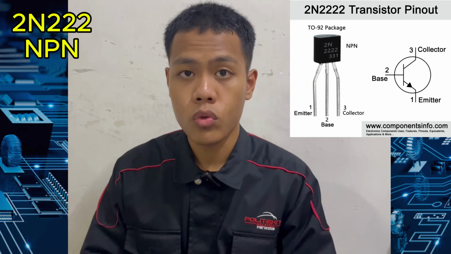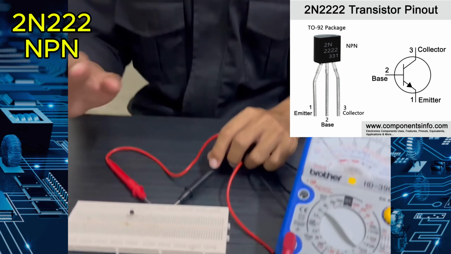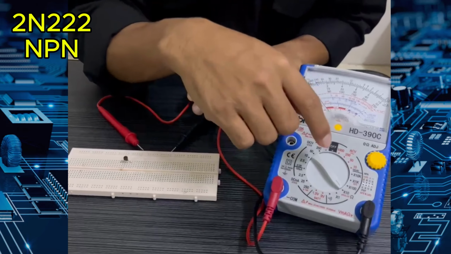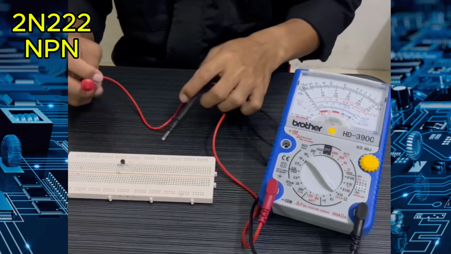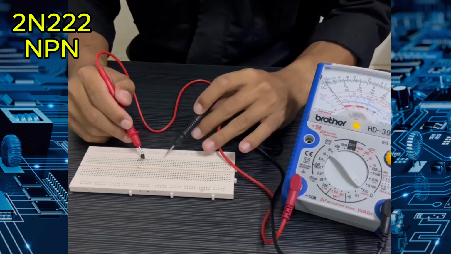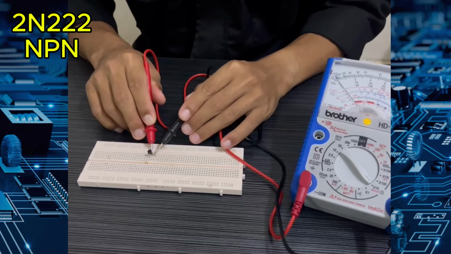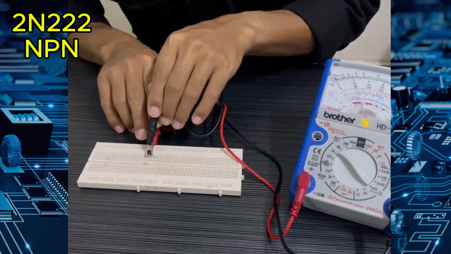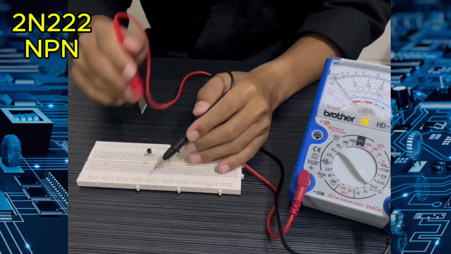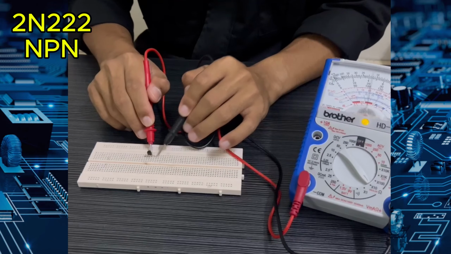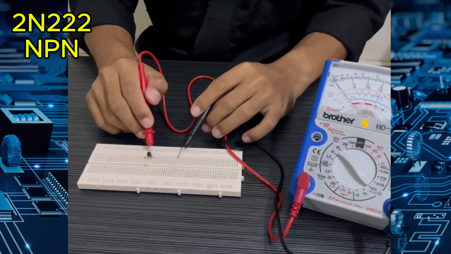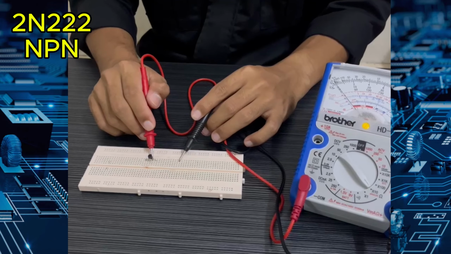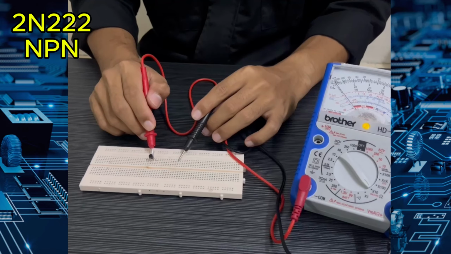Right now, I will identify the transistor 2N222. First things first, I will check the base. Before that, we need to set the range at times 10. I assume my base is here. If I touch here and here, the value on the multimeter is the same. So this is my base. Since the base is positive, the transistor is NPN.